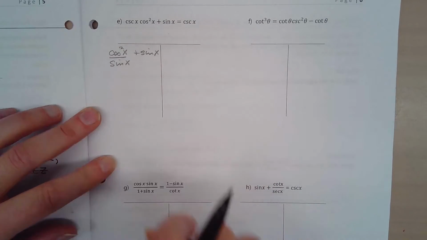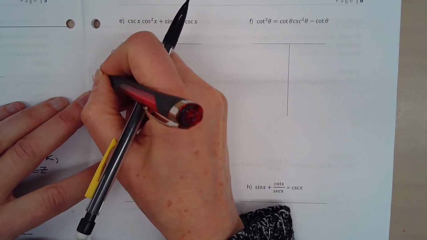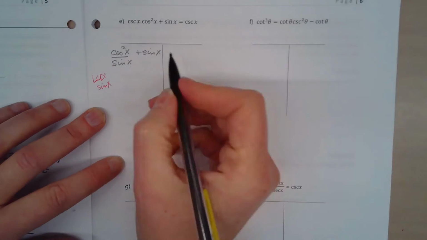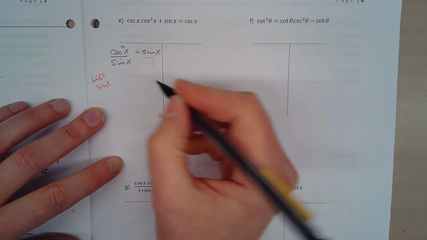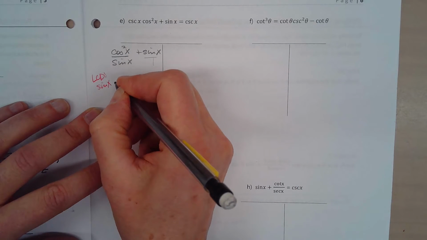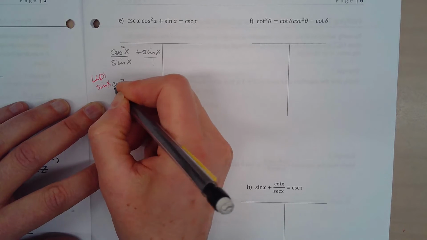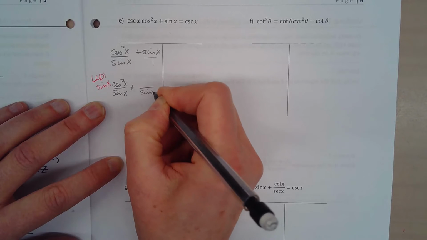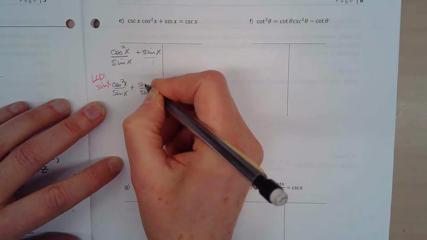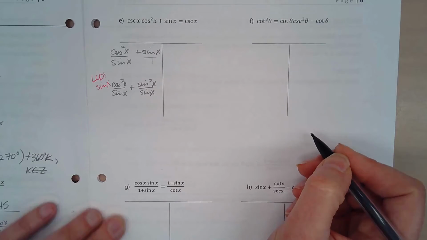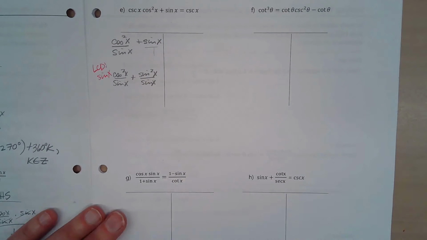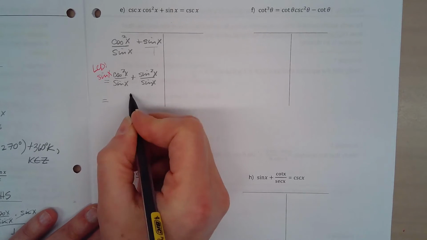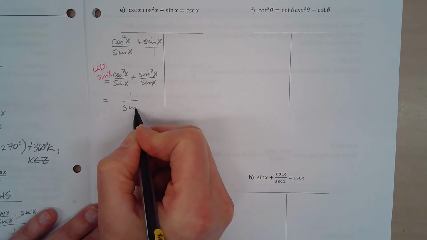Yeah, so I need an LCD, right, Eileen? My LCD would be sine. Okay, so as soon as I see that, because right now sine is just sitting on top of 1. So if I do this now, I've got cos squared x over sine x. Then if I want to multiply the bottom by sine, I multiply the top by sine, and guess what I get? Okay, have your eyes become accustomed to what's happening here now? Cos squared plus sine squared is 1, right? So I get 1 over sine x.